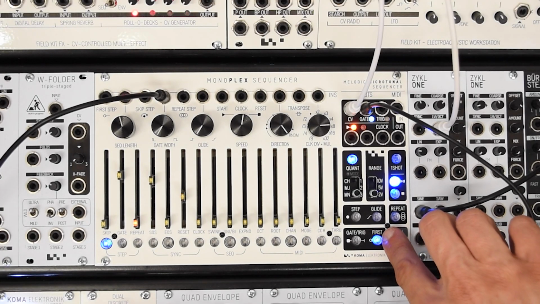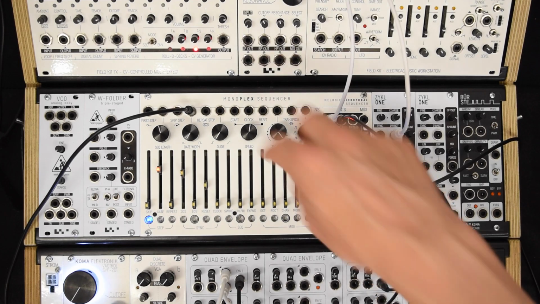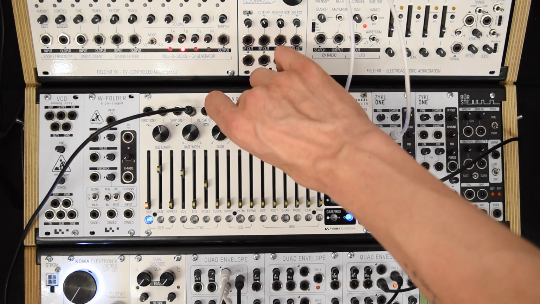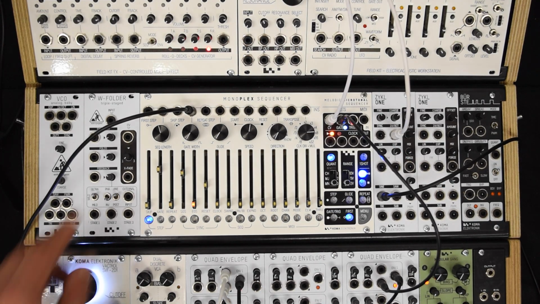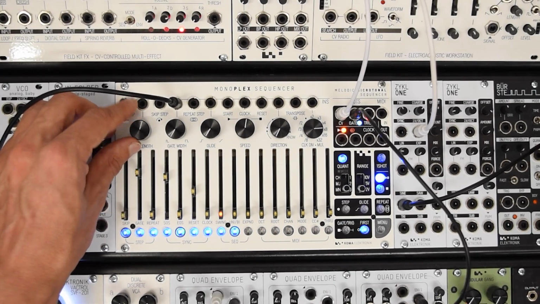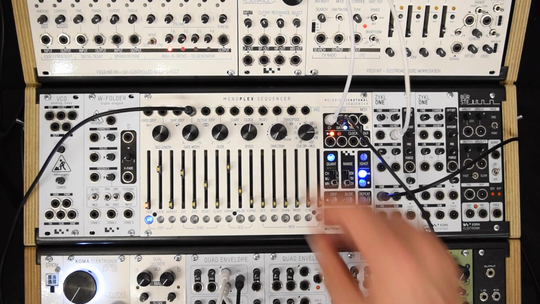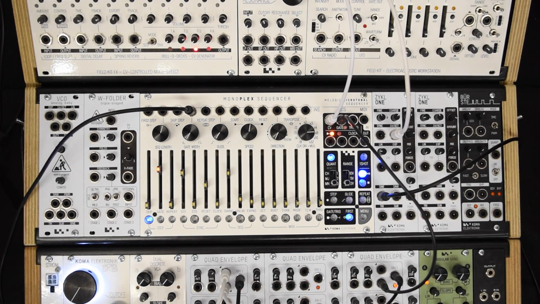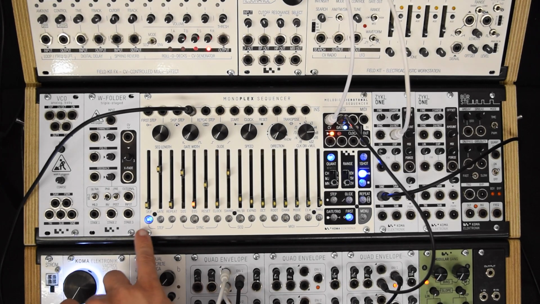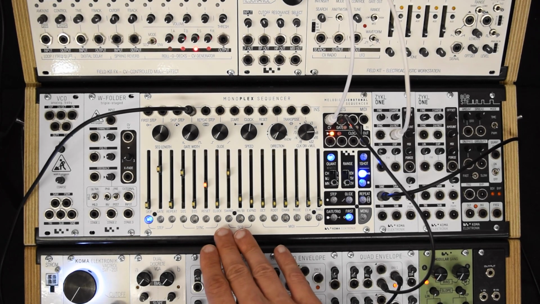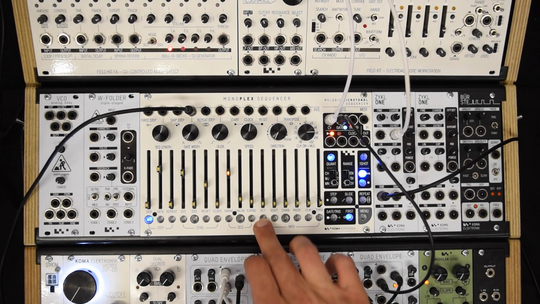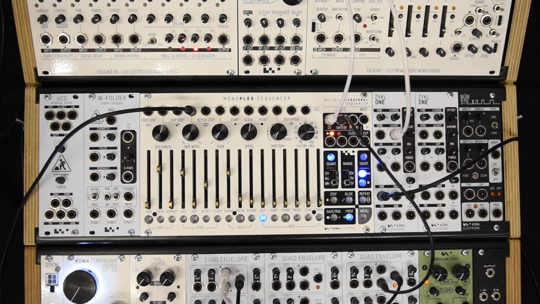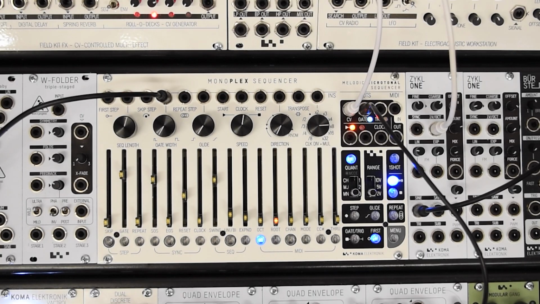Over here, we also have the start of the sequence setting. We called it first. By selecting a different step, we can make the sequence start at a different point. So watch this. It's starting on this step, and now we want to move it over to a different starting point. As you can see, it is also wrapping around.